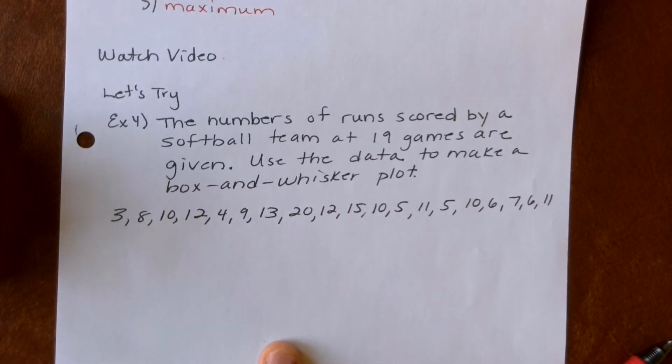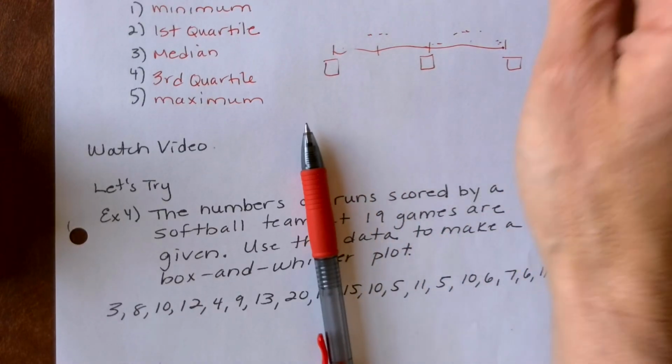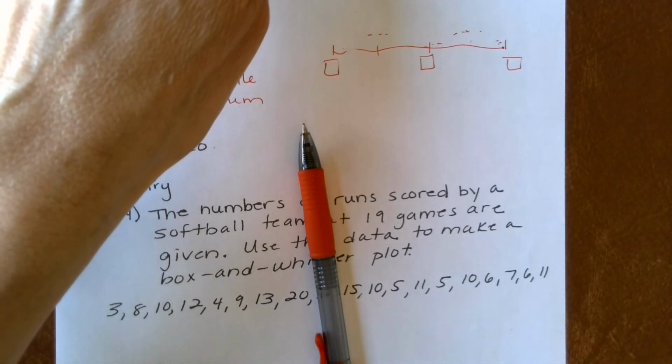Okay? Meanwhile, I'm going to pause my video, and I'm going to write these in smallest to largest order and see where we go. He starts off in the video making a small mistake. We'll see if you guys catch it. So I'll see you in just a minute. You go ahead and watch that video.